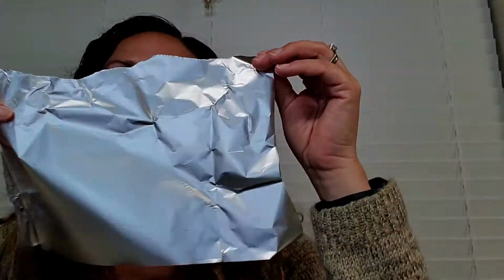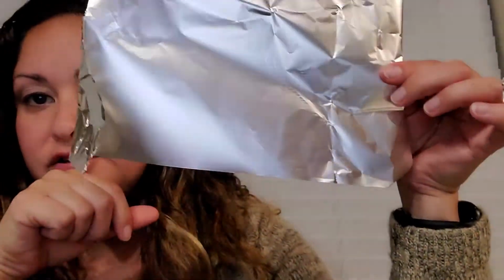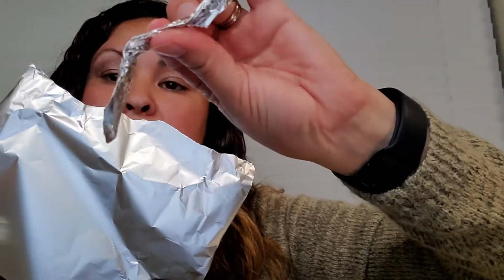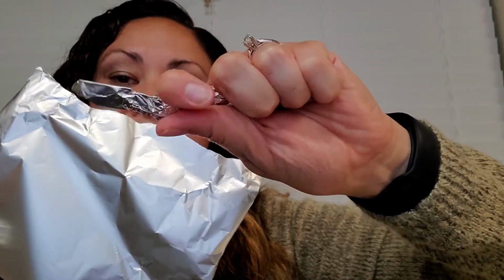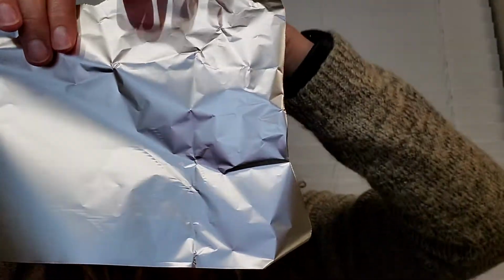So here I have a piece of aluminum. Okay, it's shiny, it's malleable, it can be crushed down into a wire and stretched down into wire if it's heated. We're going to cut it in half.